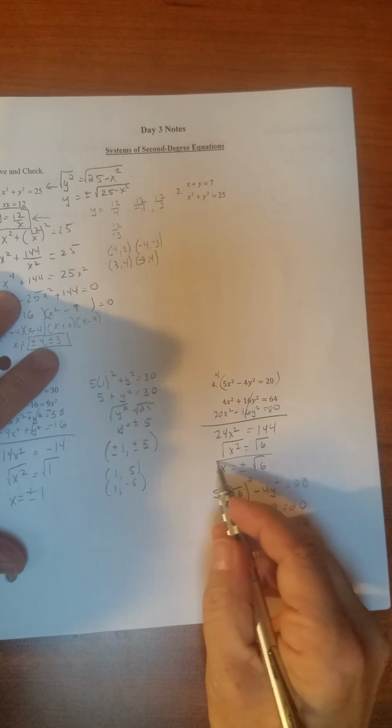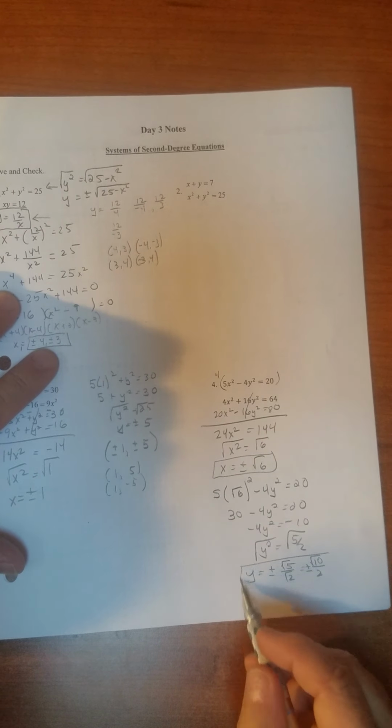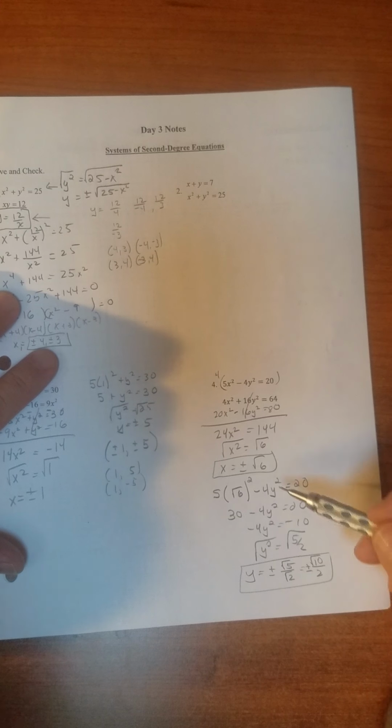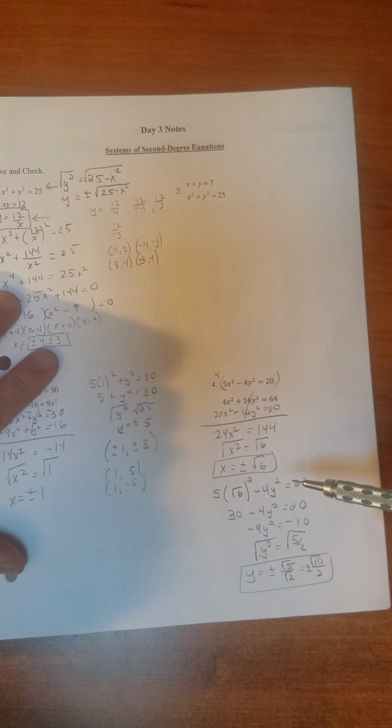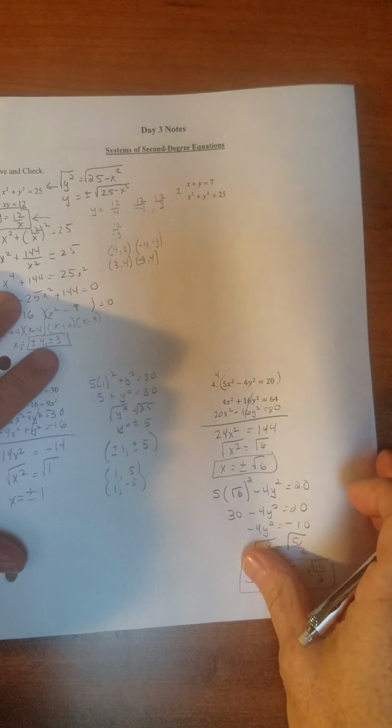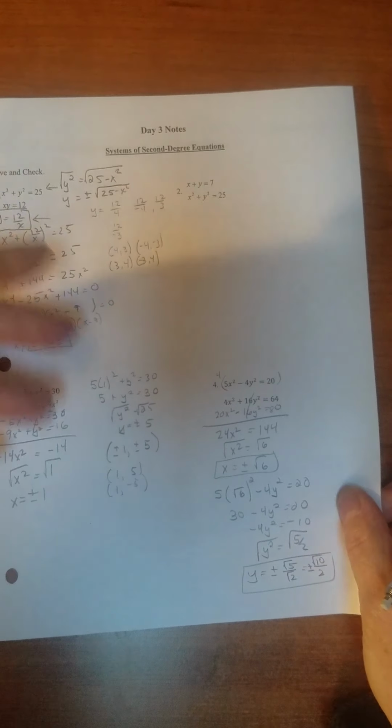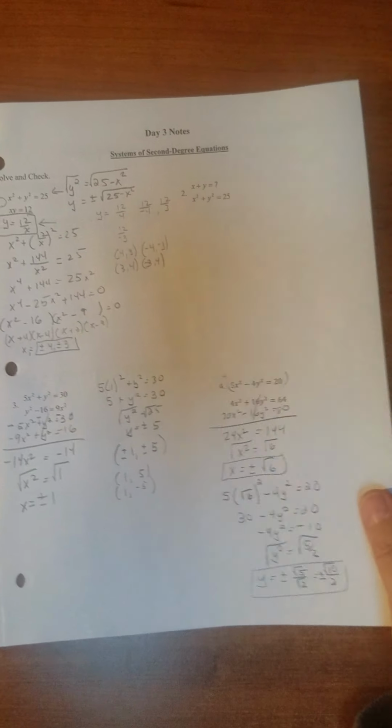All right, so you're going to write them as ordered pairs like we did in these other ones. But again, to keep this video fairly short, I'm not going to go through and write them all as ordered pairs. Okay? And again, they could get a little bit messier in that, but that's kind of the general idea. All right, next thing.